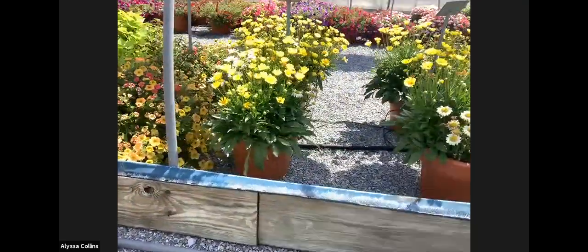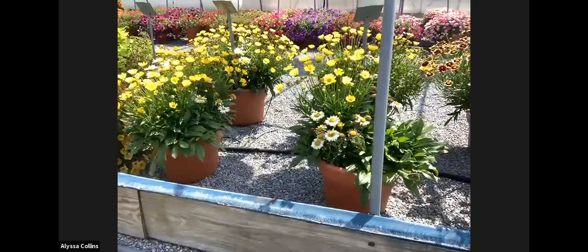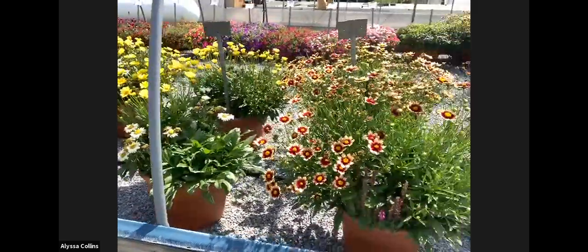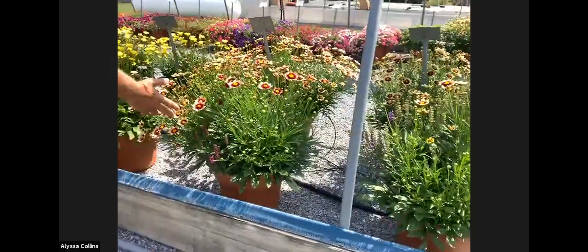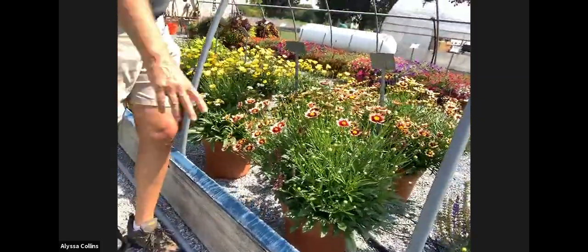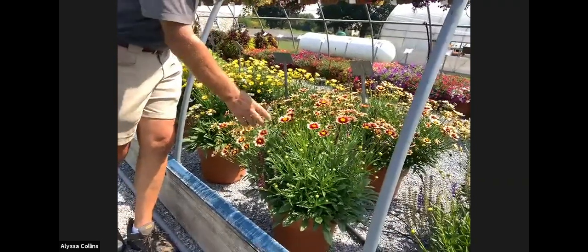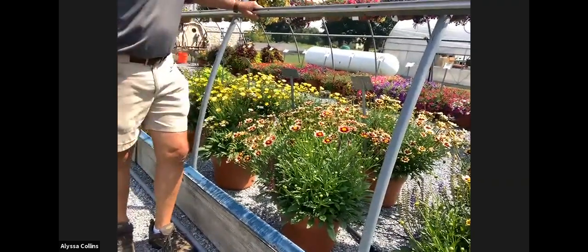This is from Doom and Orange, one of our big companies participating in the program. These are perennials. And these Coreopsis, same varieties, some that we saw down in the field there, are doing really well. And look at the bud count. This is going to go and go.